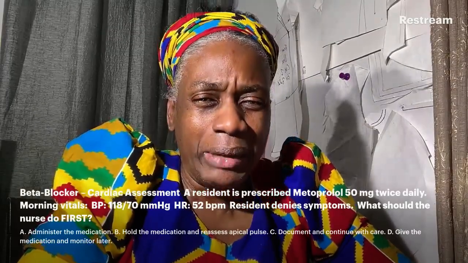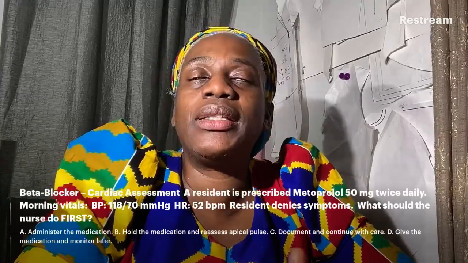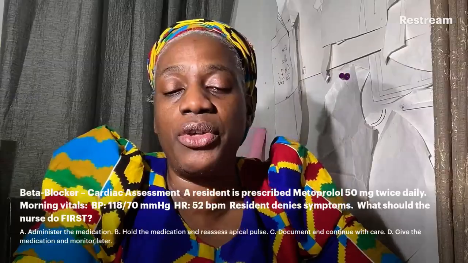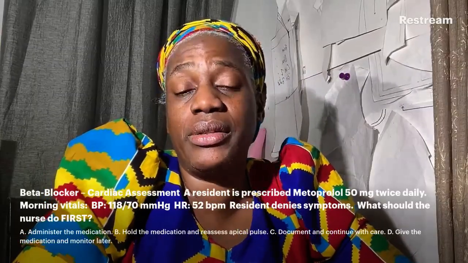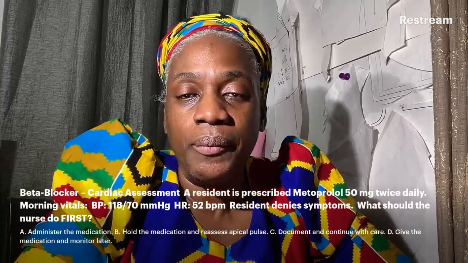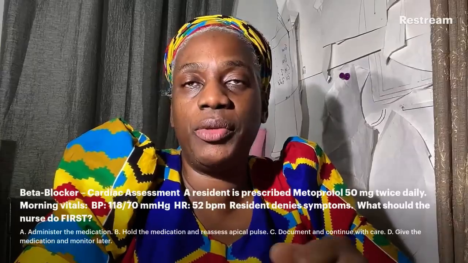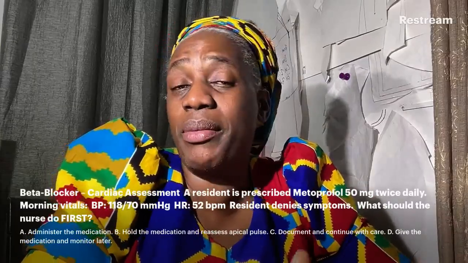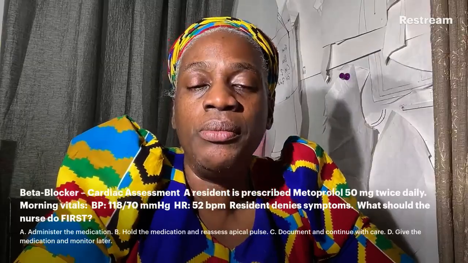Now, because it's a blood pressure medication, sometimes in some nursing homes one nurse has 30 residents. Let's say 20 of the residents are on metoprolol. There's not always an order to check the blood pressure before you give it, although probably there should be. But that's just how it is in a nursing home.